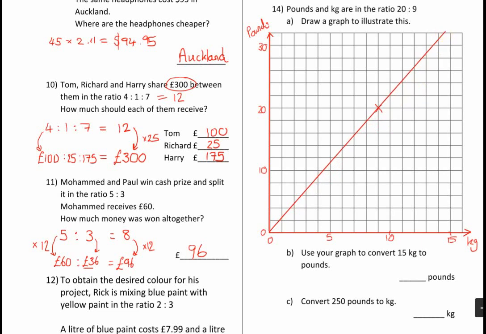Okay, now use your graph to convert 15 kilograms to pounds. So 15 kilograms is there. It is going to hit my line, but it's going to be off the graph somewhere, so it's going to be about there. I'm going to just extend my other one for a second. Okay, and bringing that back across. Alright, so given that this scale is going up in 2s, that would be 32, almost 34. So 33.5-ish.